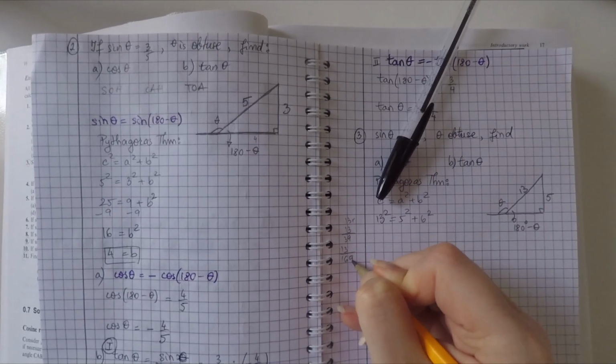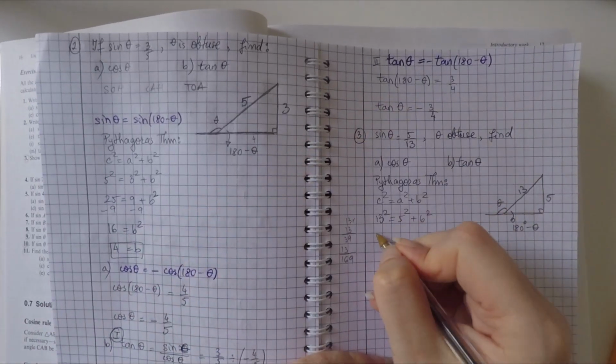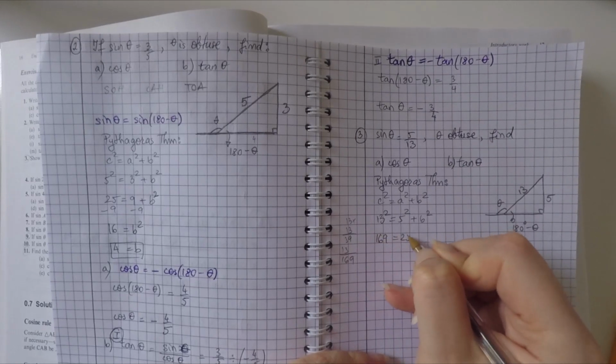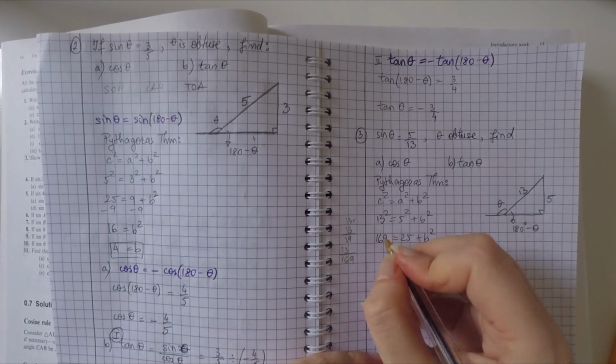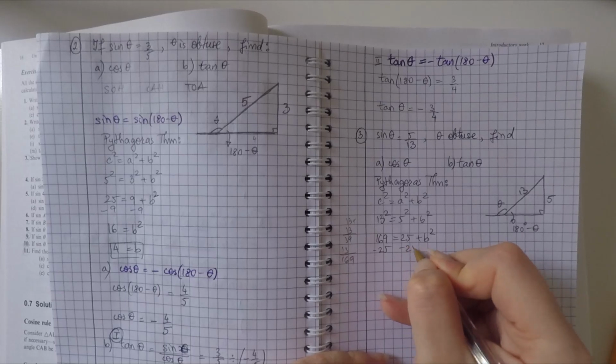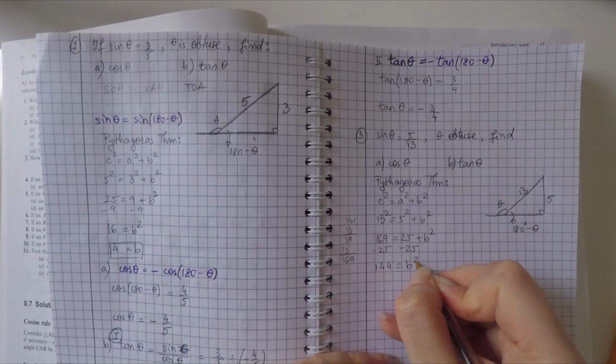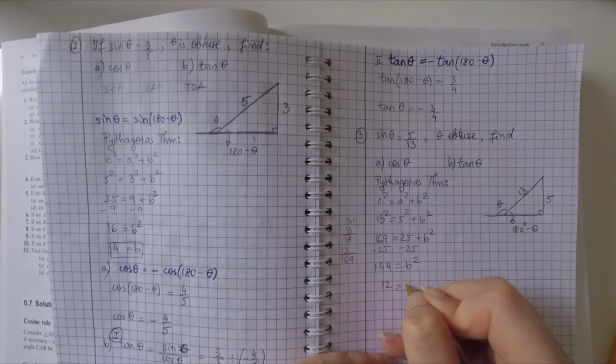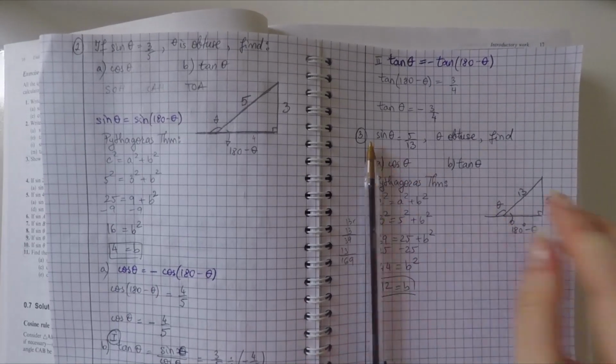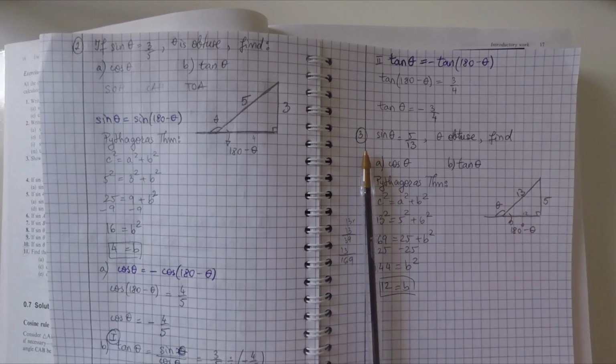Yes, 169. 169 is 25 plus b squared. I'm taking away the 25. 144, that's b squared. I do the square root, so I've got b equals 12. So this bit over there is 12.